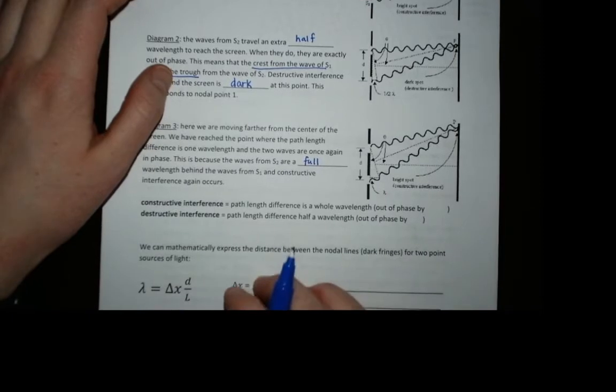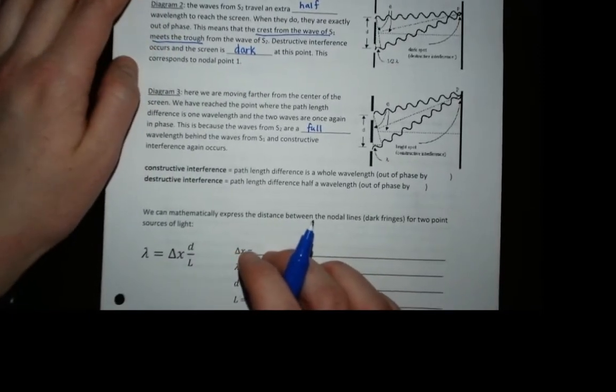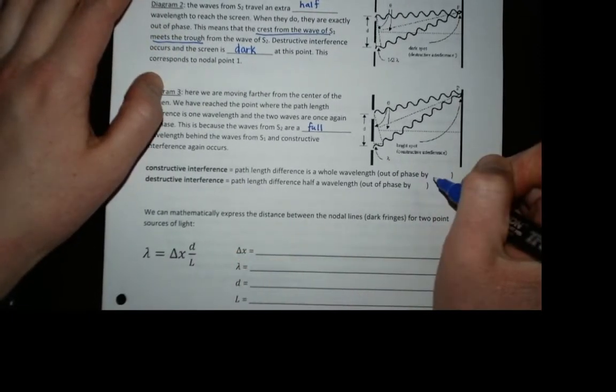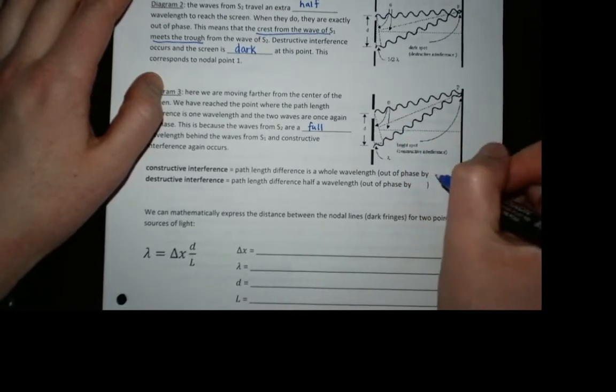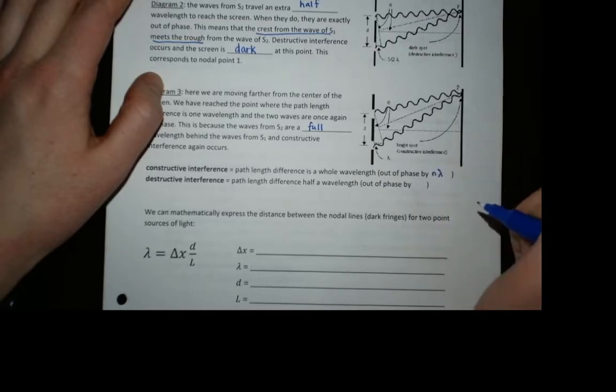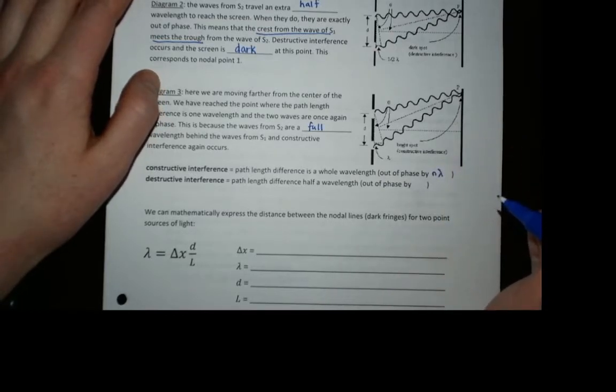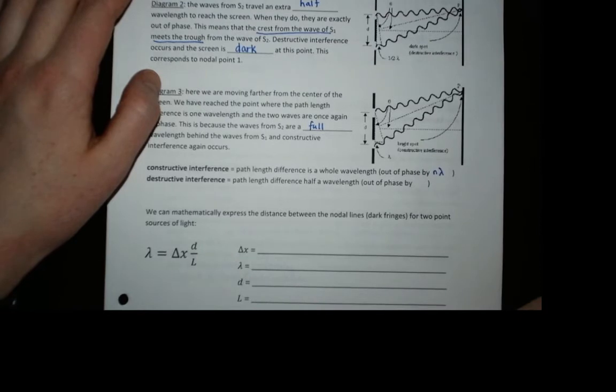So constructive interference is when the path length difference is a whole wavelength. Between the two sources, they're out of phase by a full wavelength, whether that's 1, 2, 3 wavelengths. They're out of sync by a full wavelength, so they meet up at the same point. Crest and crest, trough and trough, we get a bright spot.